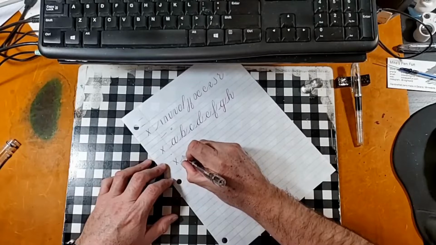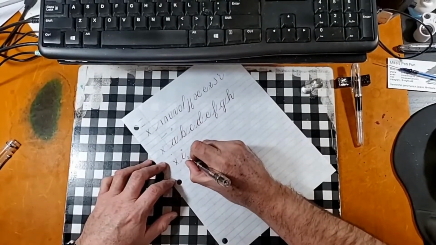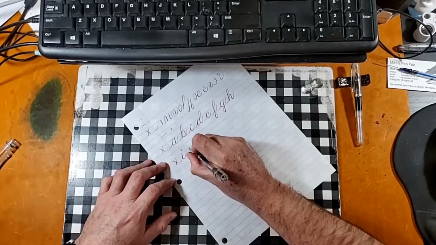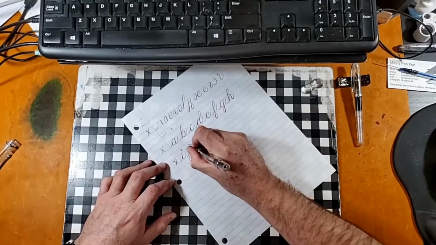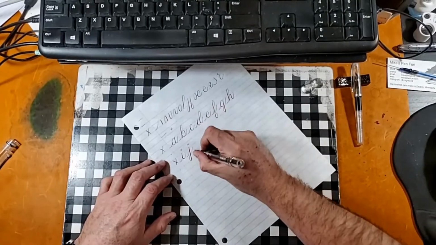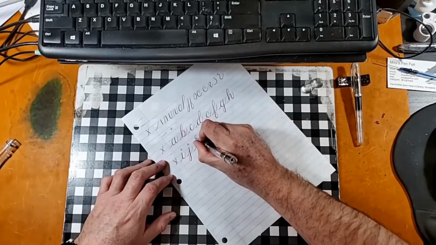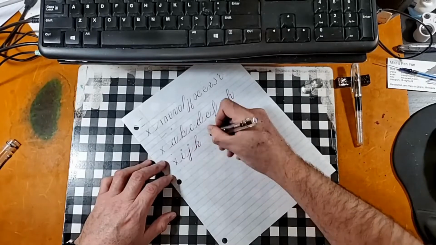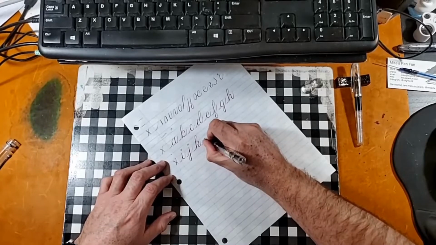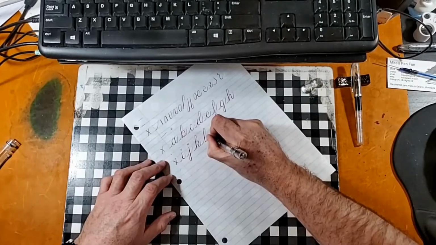I is an upstroke, an underturn with a tittle. J is an upstroke with a descending stem loop and an upstroke and a tittle. K is an upstroke, ascending stem loop, K stroke. L, upstroke, ascending stem loop into an upstroke.